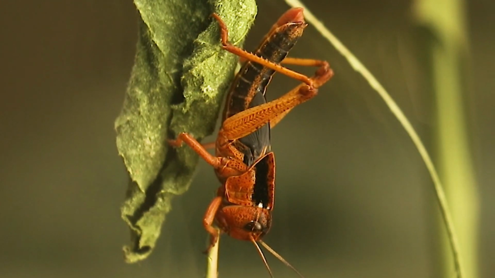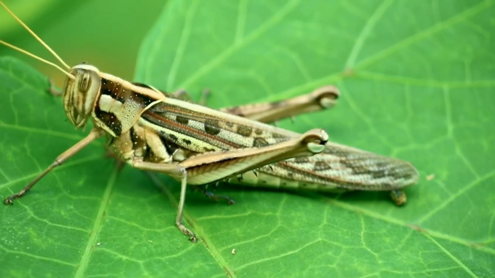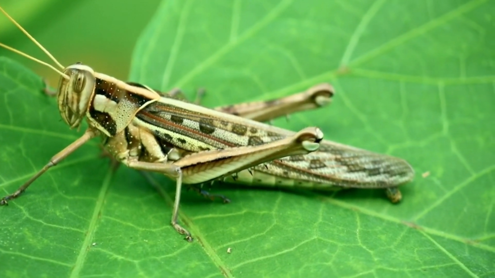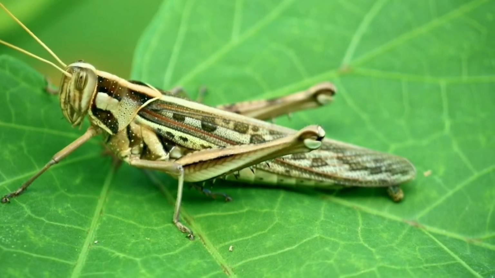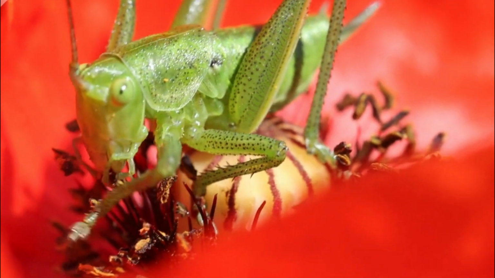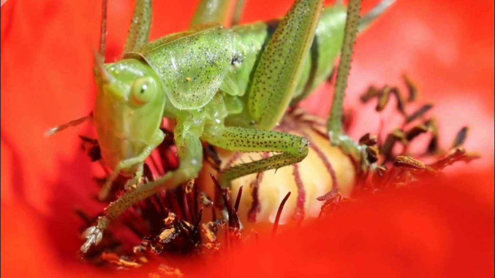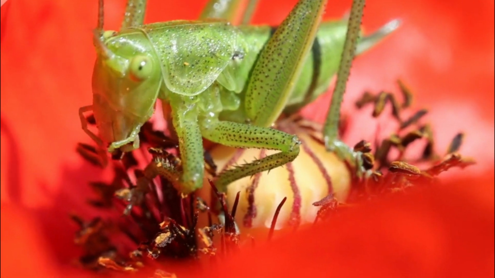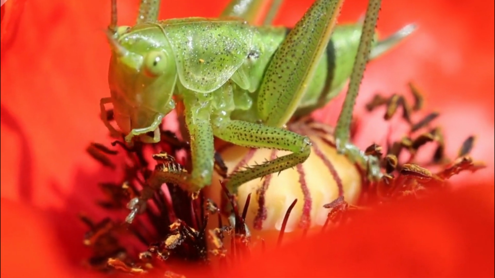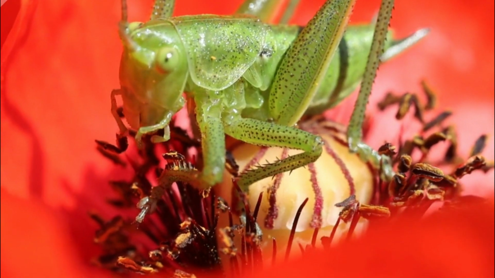Number 4. Distribution. Desert locusts are found primarily in arid and semi-arid regions of Africa, the Middle East, and Asia. They have been known to cause significant agricultural and economic losses in countries where they are present. Number 5. Control and management. Controlling desert locust outbreaks can be challenging. Various methods are used to manage swarms and prevent their spread, including the use of chemical pesticides, biological control agents, such as fungi and parasites that affect locusts, and monitoring and early warning systems.